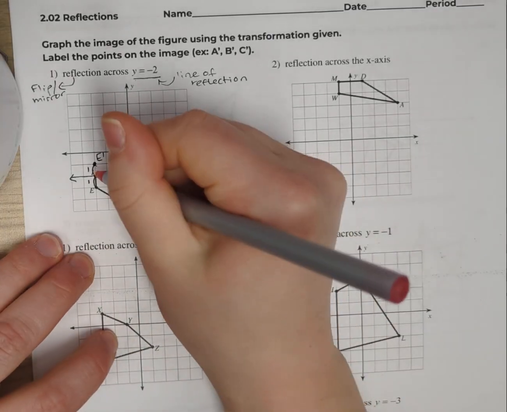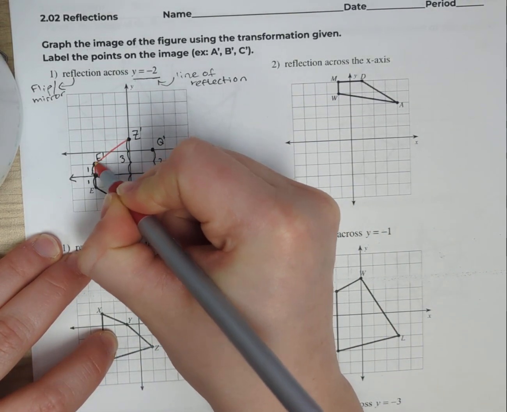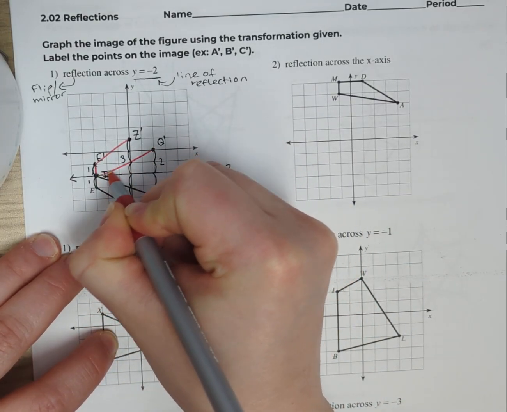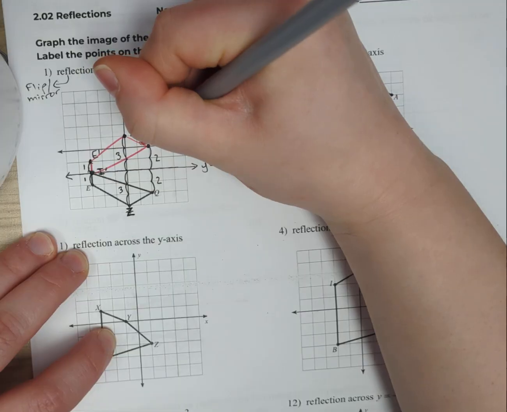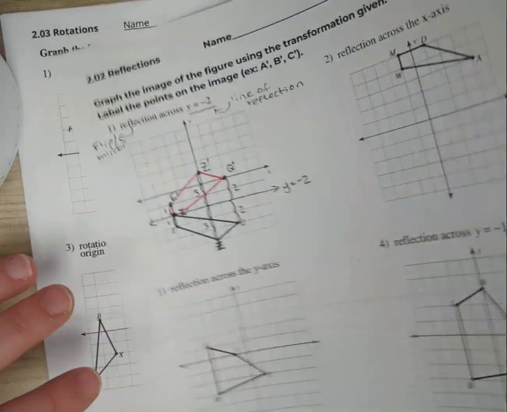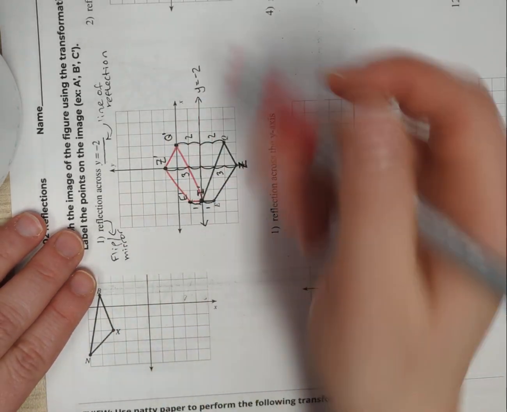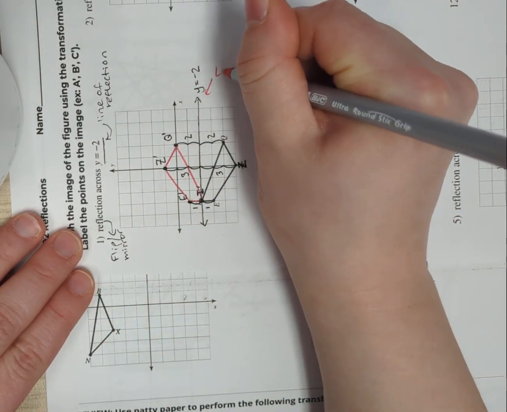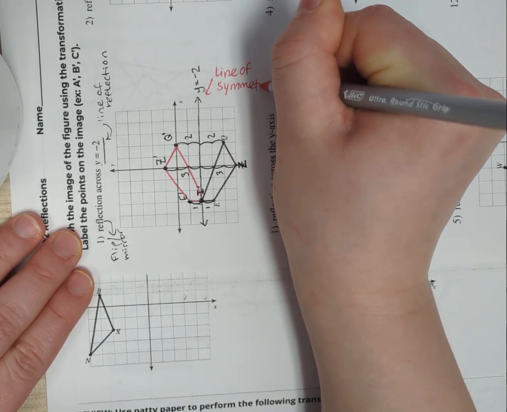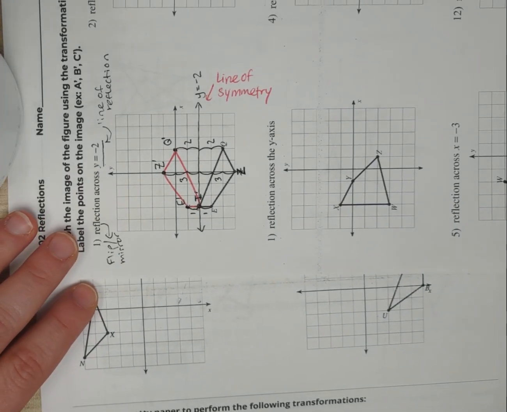And you're going to see that it is a mirror image that is reflected over that line. So look how nice that is. It's a perfect mirror image, and you can see if you rotate it, it's symmetrical. This line right here is a line of symmetry because it's equal on both sides. All right, that's our first example.